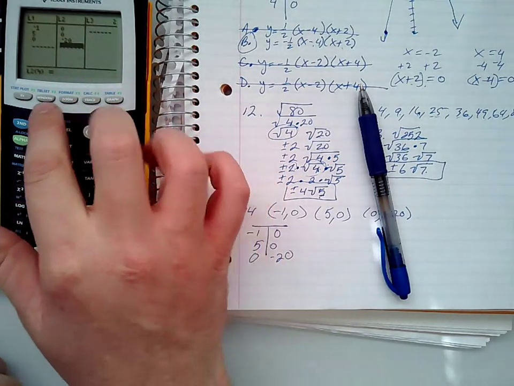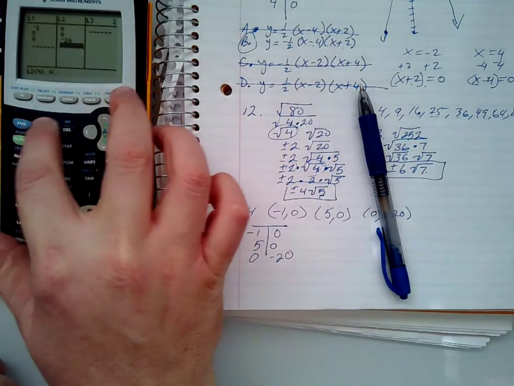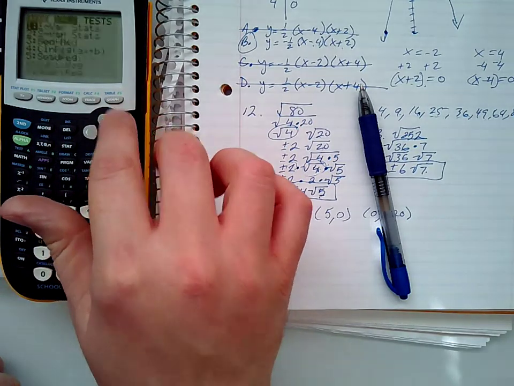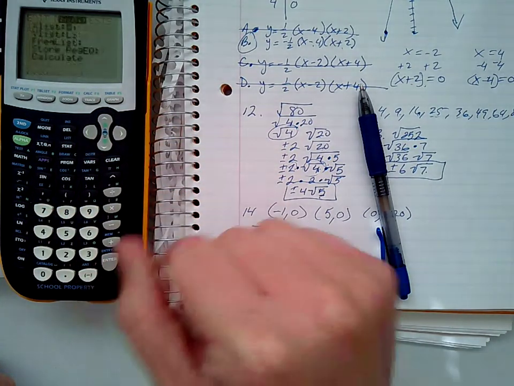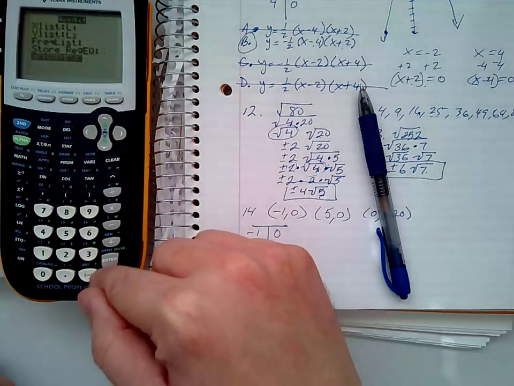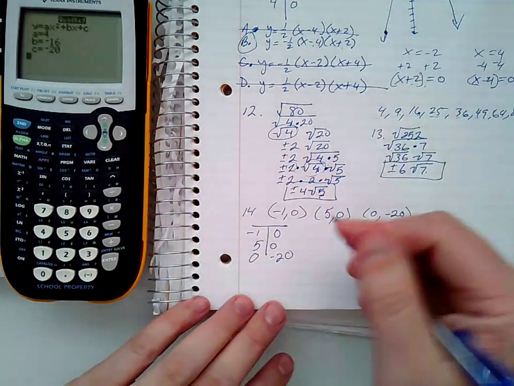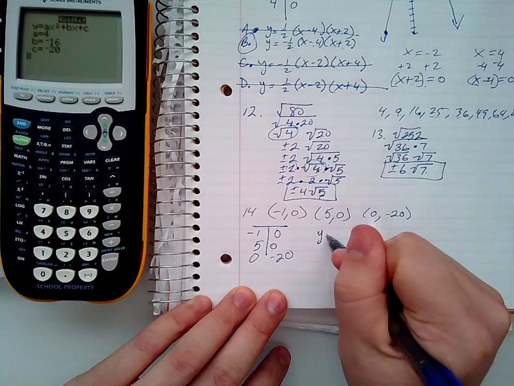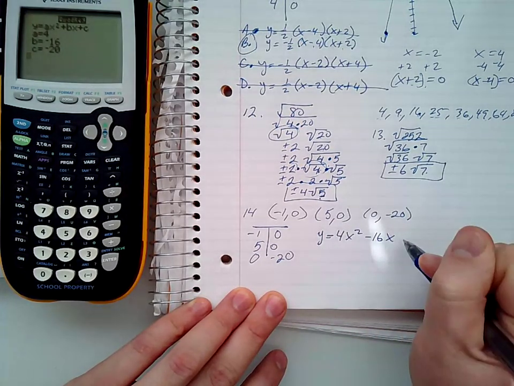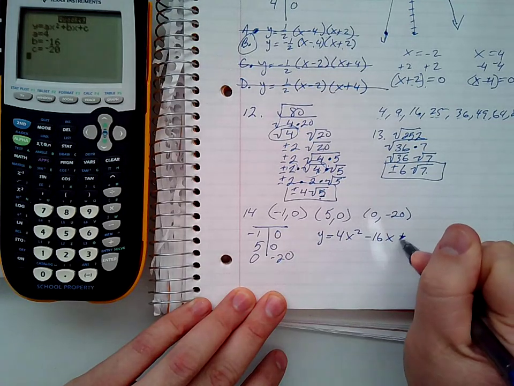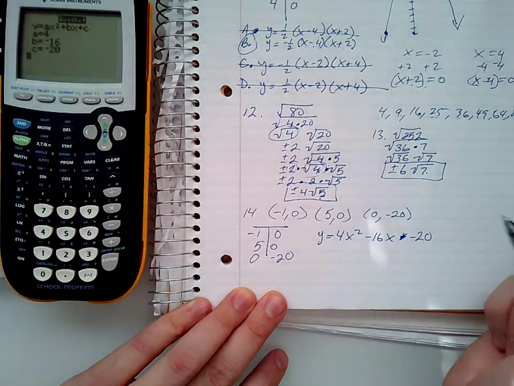All right. So I'm going to hit stat, calc. This is a quadratic regression, so number 5. Enter, enter, enter, all the way through. That's going to give me y equals 4x squared minus 16x minus 20.